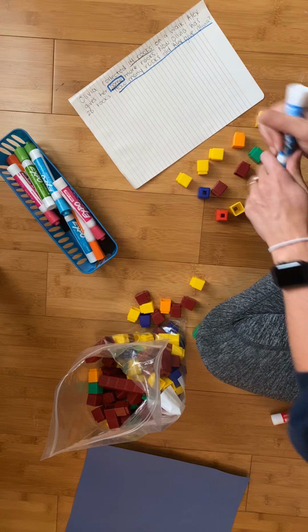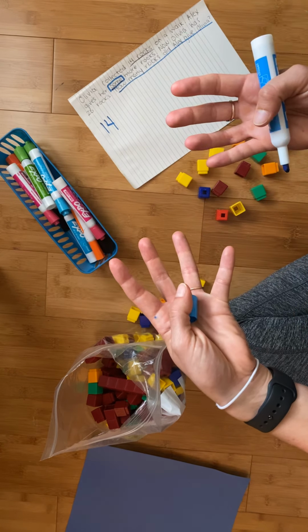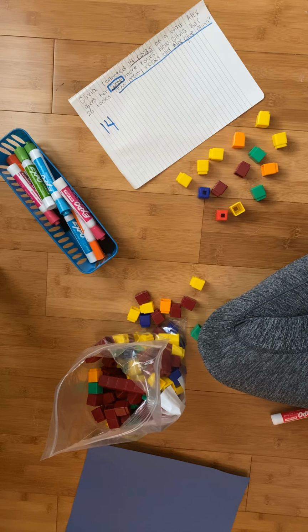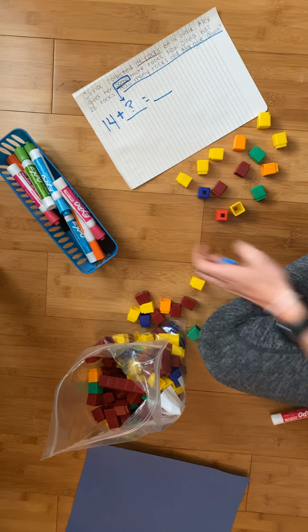So she had 14. And if someone's giving you something, you are what? Is that adding to your collection or taking away? Adding to your collection. So we already know we're going to be adding something, but we don't know what. We don't know what some is. But do we know how many she ends up with?